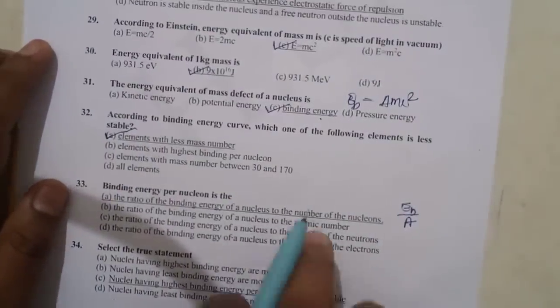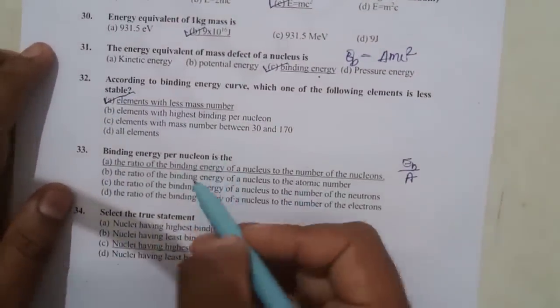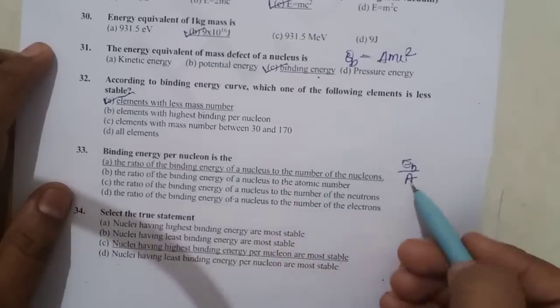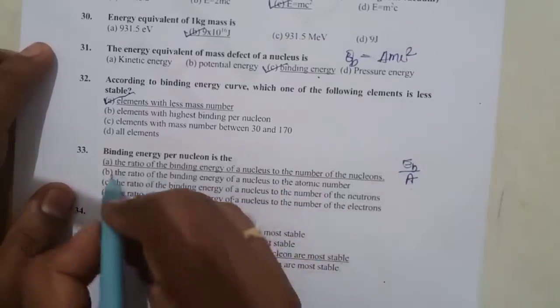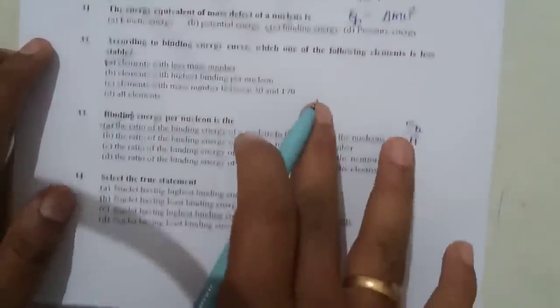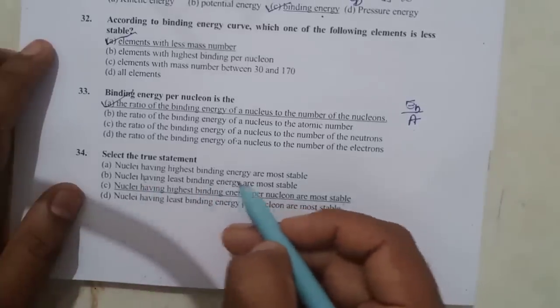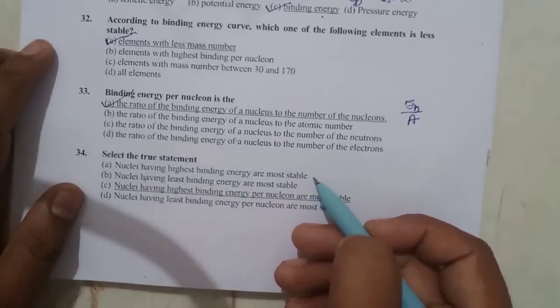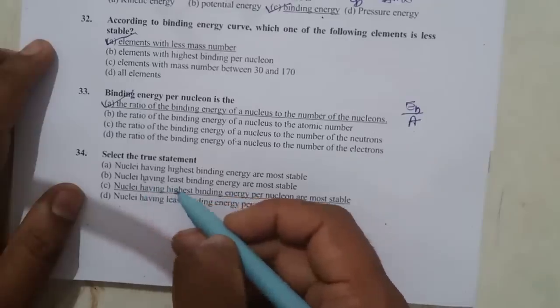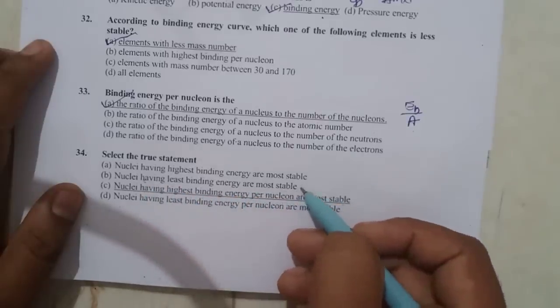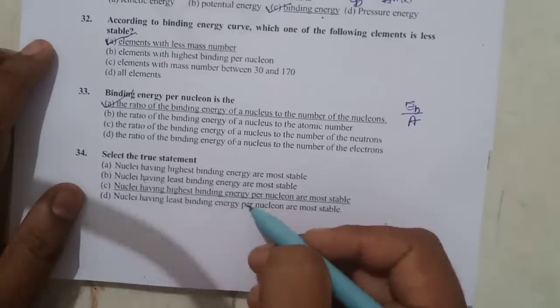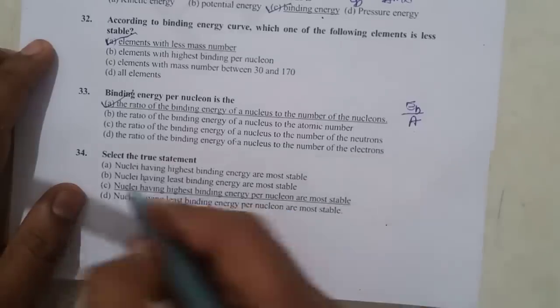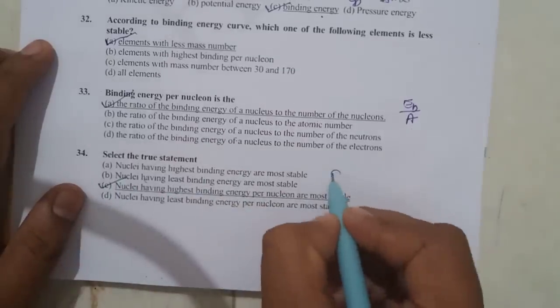correct one. Binding energy per nucleon is the ratio of binding energy of the nucleus to the mass number, that is EB by A. That is correct. Select the true statement. Nuclei having highest binding energy are more stable, that is not true. Nuclei having least binding energy are most stable, that is not true. Nuclei having highest binding energy per nucleon, that is iron, are most stable.